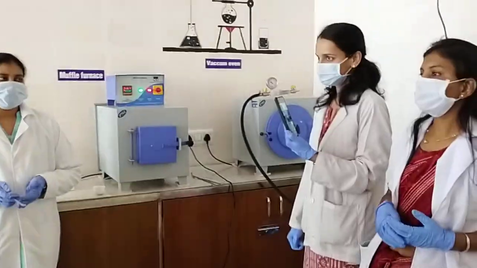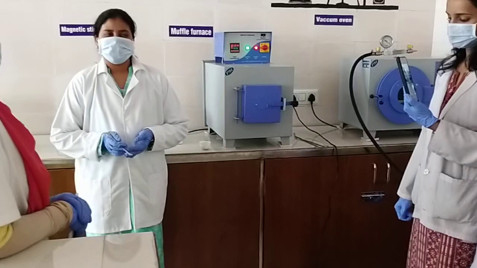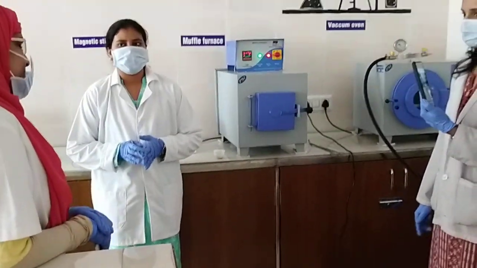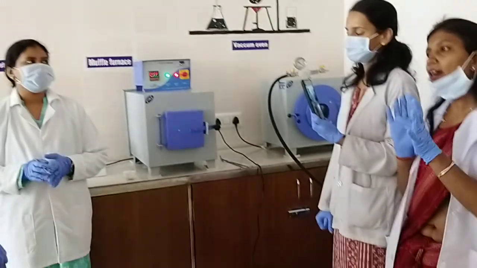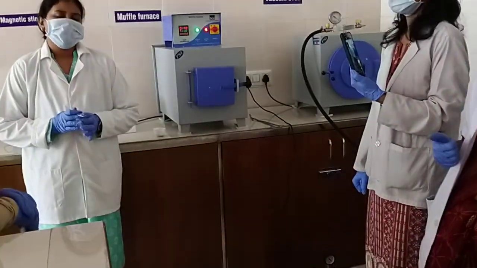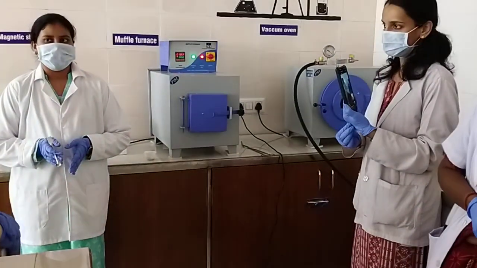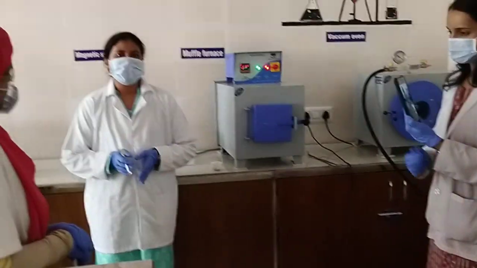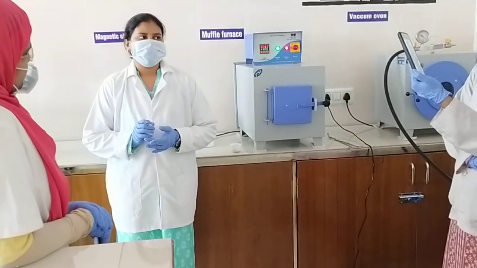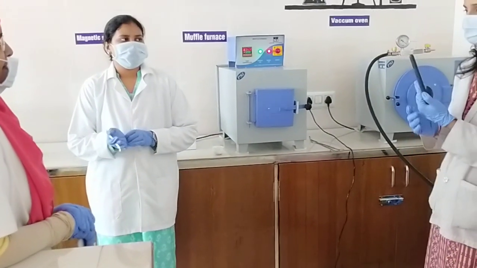Ma'am, can I use other things also? Yes, sure. You can use anything which is a source of carbon, because graphene oxide is a combination of carbon and oxygen. So you can use any carbonaceous source. Graphene is sp2 hybridized carbon atoms arranged in a honeycomb lattice, and its functional groups are mainly carboxyl, epoxyl, and hydroxyl. So it is completely carbonaceous.